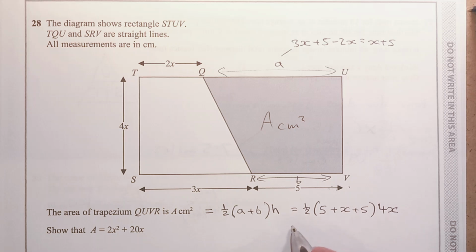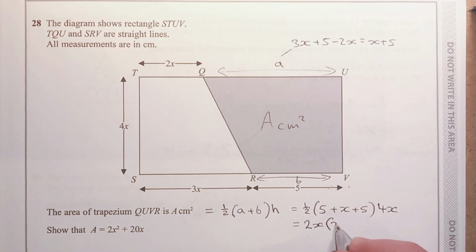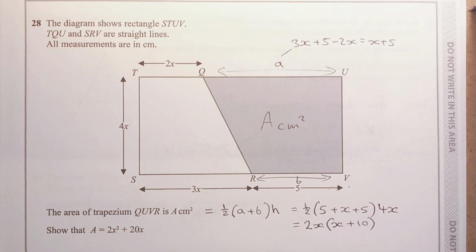Okay, so we'll just do this step by step. So we've got the half and the 4 on the outside of the brackets. Well, half of 4 is 2. So I'm going to do the half times 4 is 2. We've still got the x. We've got 2x outside. Inside the brackets, we've got 5 plus another 5. And we've got an x. We've got an x plus 10.